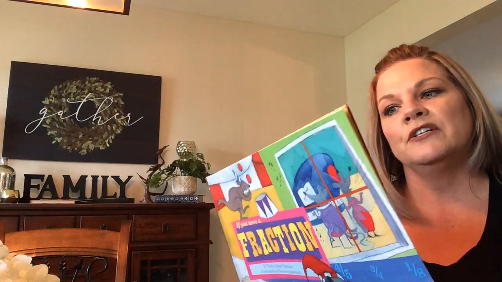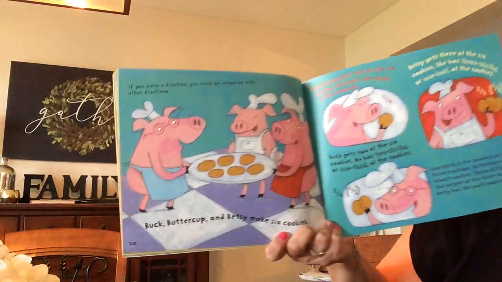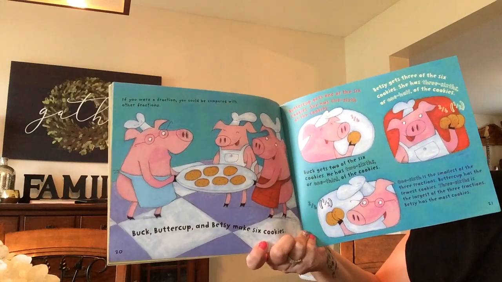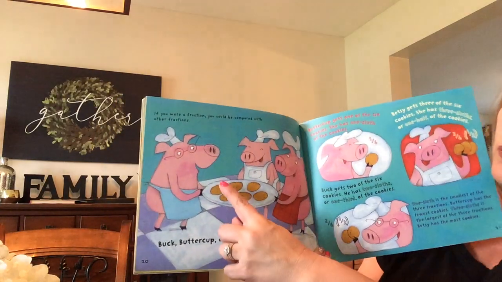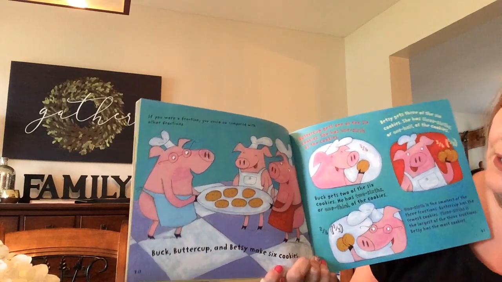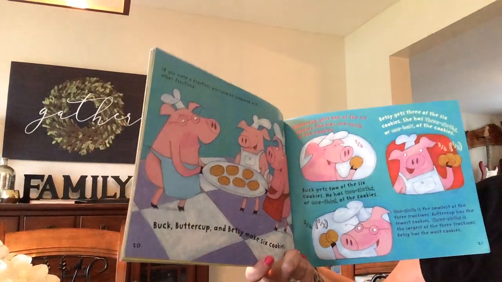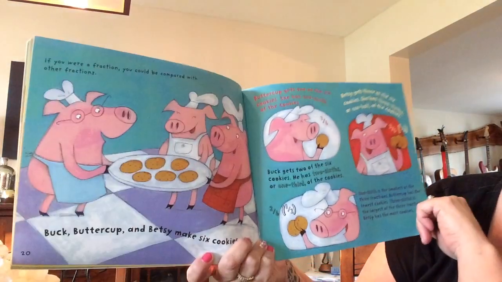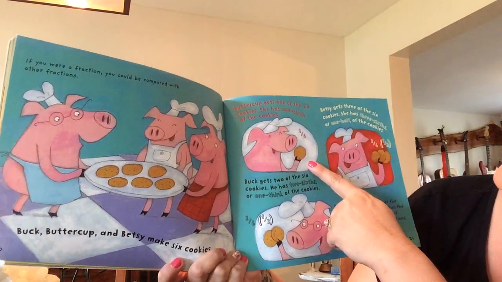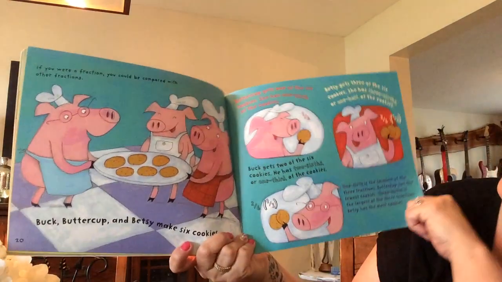If you were a fraction, you could be compared to other fractions. Buck, Buttercup, and Betsy made 6 cookies. 1, 2, 3, 4, 5, 6, or 3 and 3 I know is 6, or I could count it 2, 4, 6. Buttercup gets 1 of the 6 cookies. She has 1/6. Since there's 6 of them, she took 1, so that's 1/6.